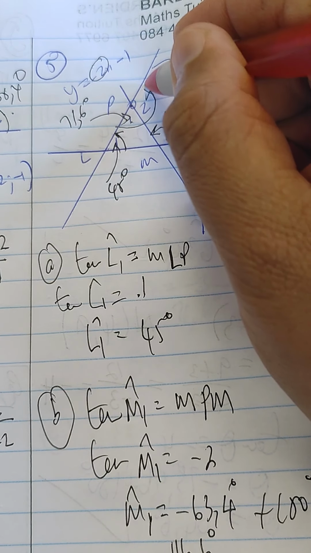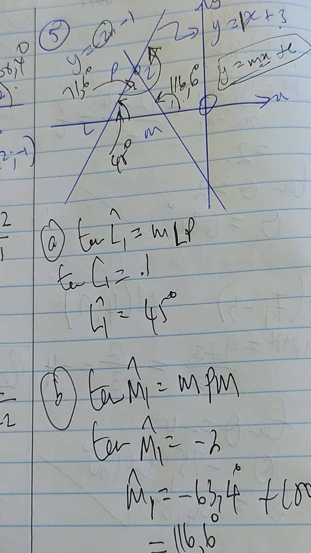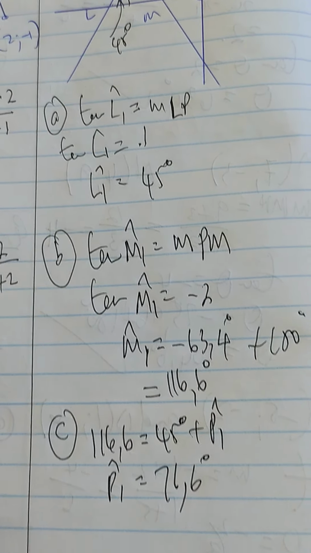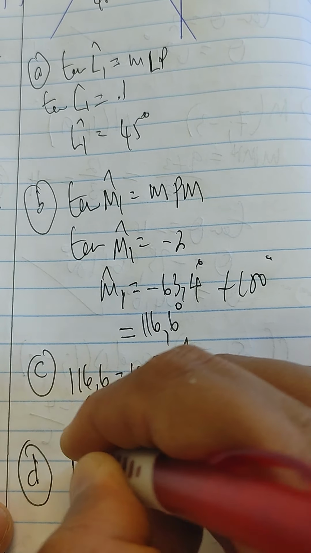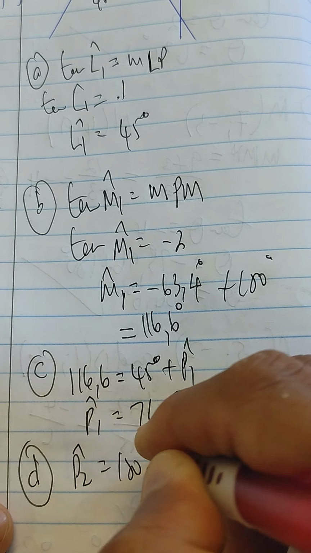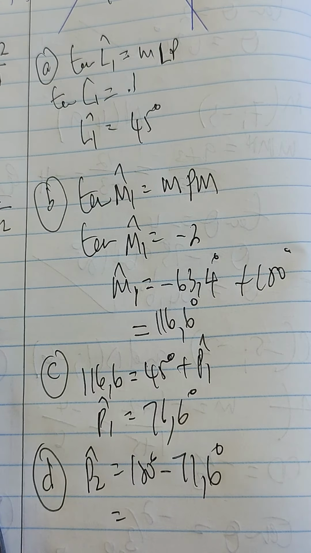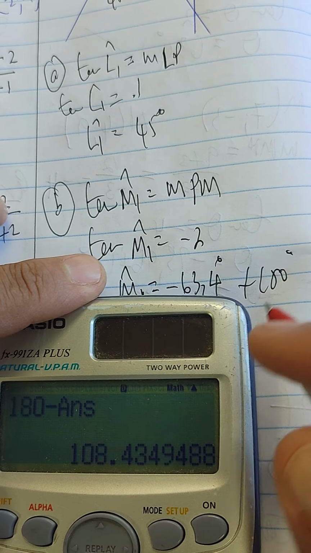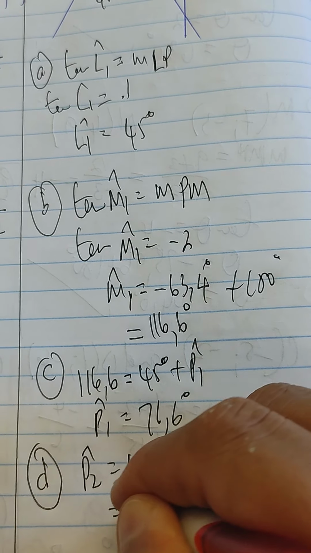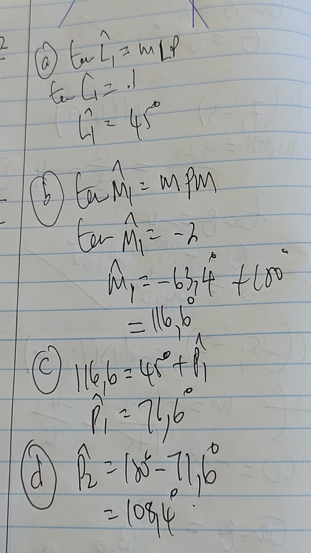Then they want P2. That will be simply angles on a straight line. So P2 is equal to 180 minus 71.6 degrees, the angles on a straight line. So they give you 108.4. Okay. That is fairly simple.